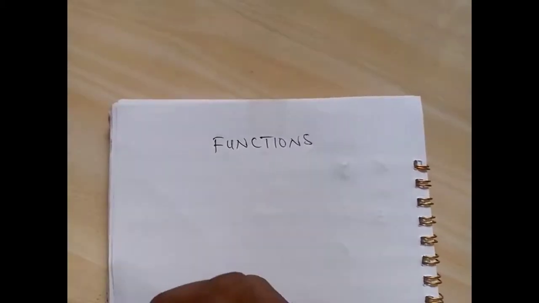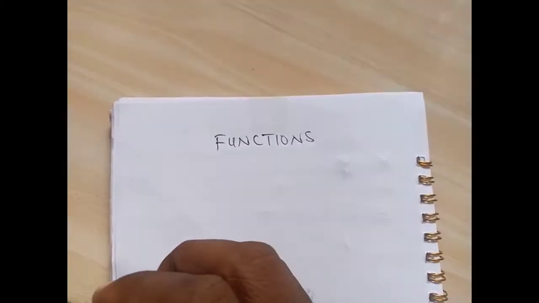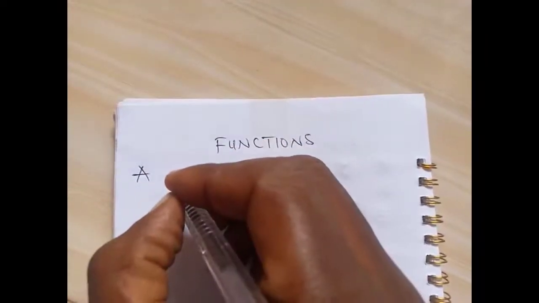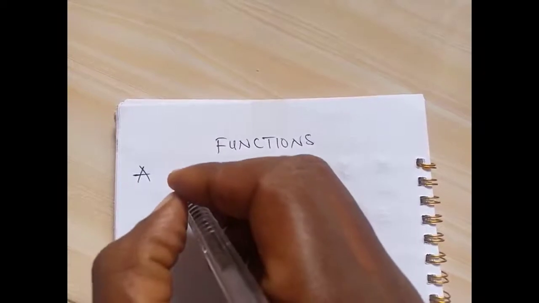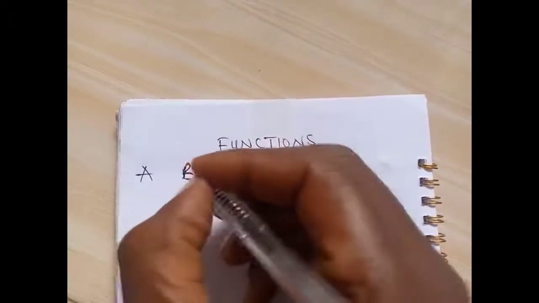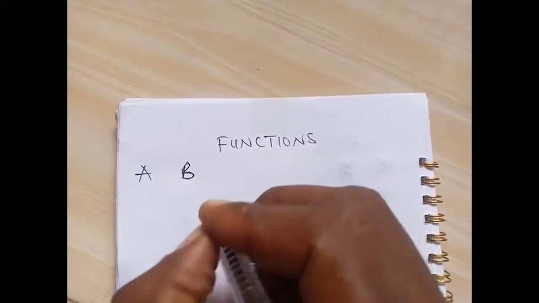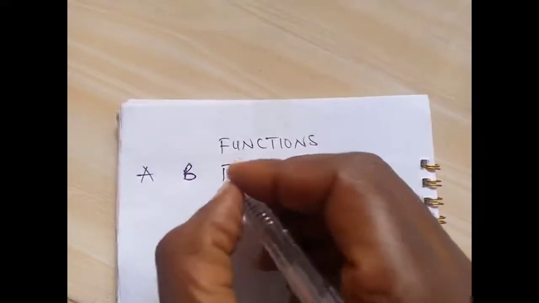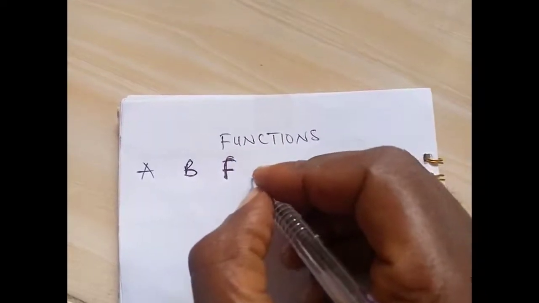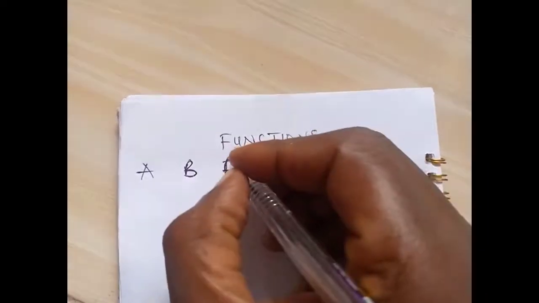Suppose we have that to each element of a set A, there is assigned a unique element of set B. The collection F of such assignments is called a function.